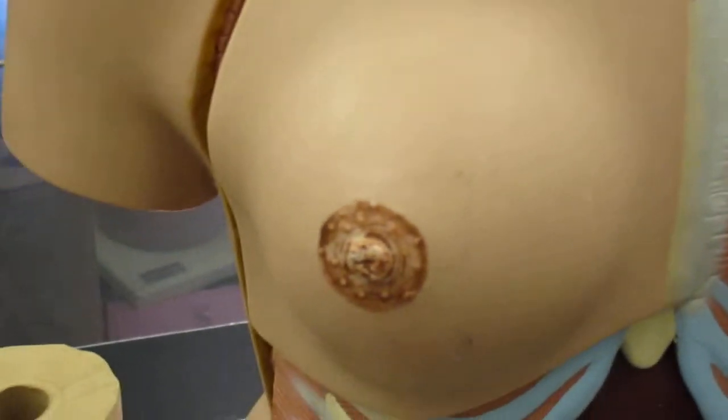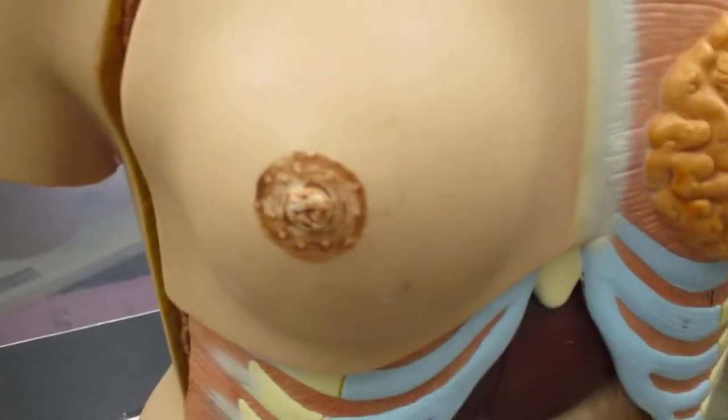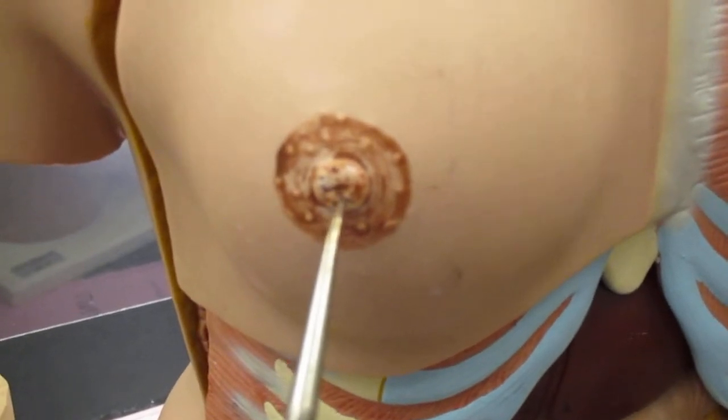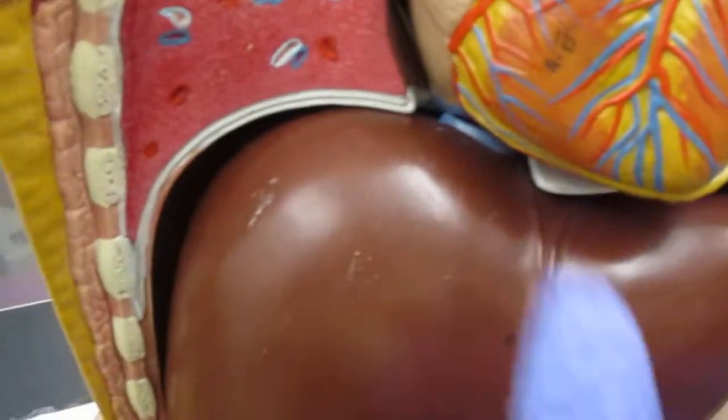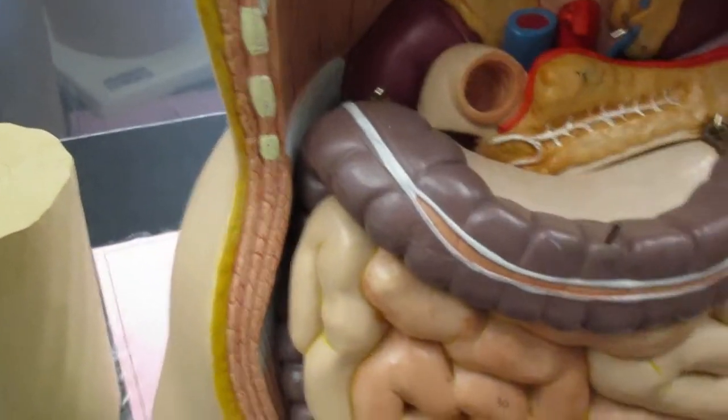So we'll take this off. Here we can see the skin that's still on. Again, we have the nipple, areola, and right here we see the mammary tissue that's exposed here. You can see the glandular structures here for the mammary tissue. Okay, taking this off here, and we'll remove the lungs, remove the liver here, and we'll remove the stomach.